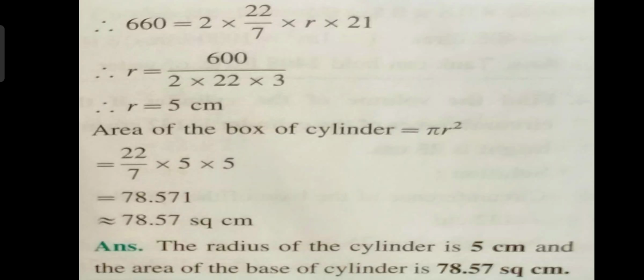Okay, so r is equal to what? Variables on one side and all the numbers on the other side. So here r is equal to 660 upon... no, it is 600 because we have already divided 21 by 11. So it is 600 upon 2 into 22 into 3.